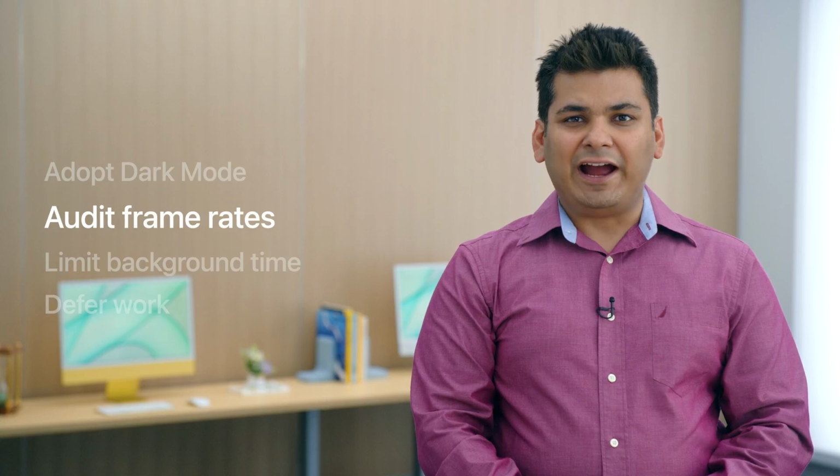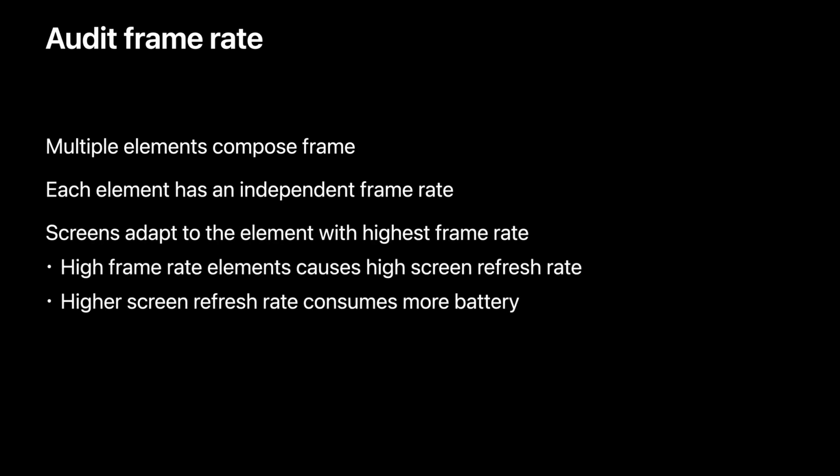Another way to reduce your app's power usage is to audit your frame rates. On devices with ProMotion displays, the refresh rate can affect power consumption. High refresh rate use higher power. The frame rates of animations in your app determine the display's refresh rate. Be considerate of the primary content in your app and what frame rate it requires, as not all content in your app may require a high frame rate.